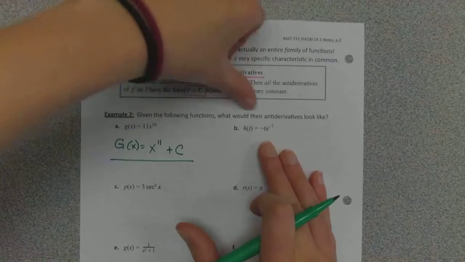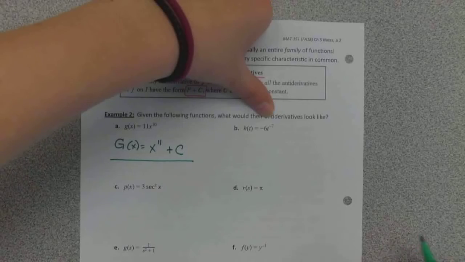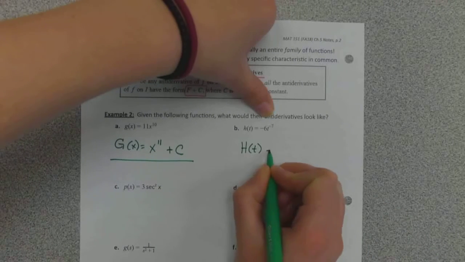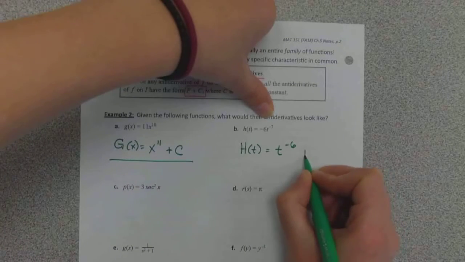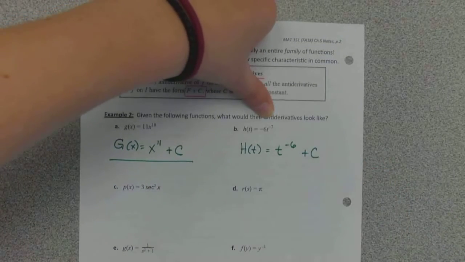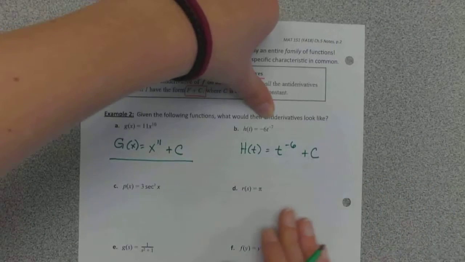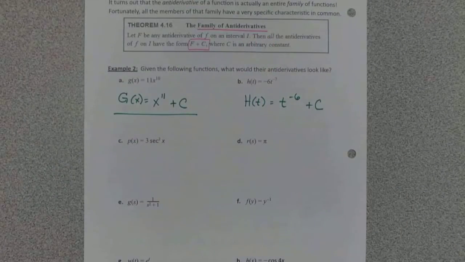Okay. What about in the case of little h of x? Just go to t to the negative 6th, plus c. And then if you check that by doing its derivative, negative 6 comes down, subtract 1 from the power, negative 7, so that's working. Yeah, so that's the correct antiderivative family.